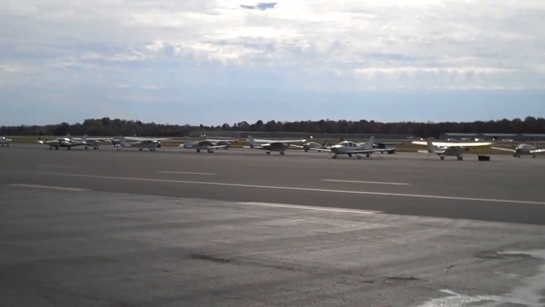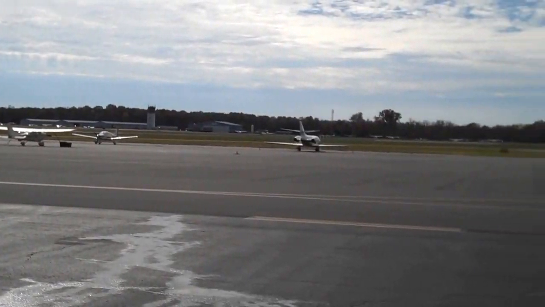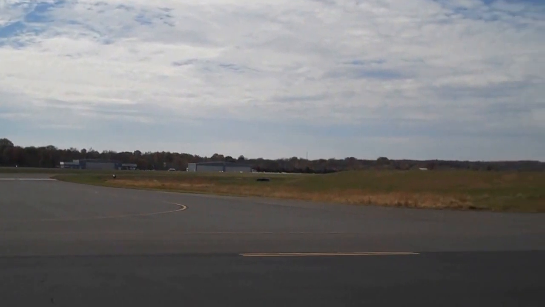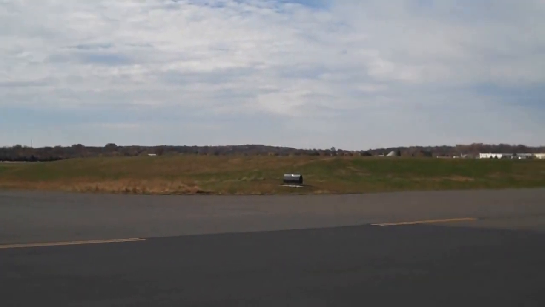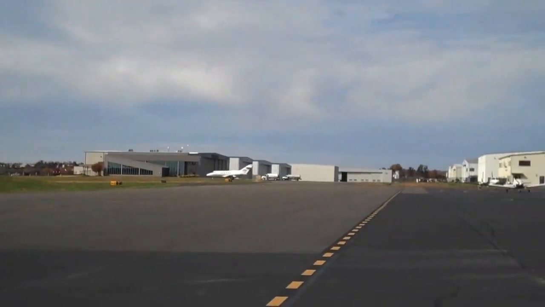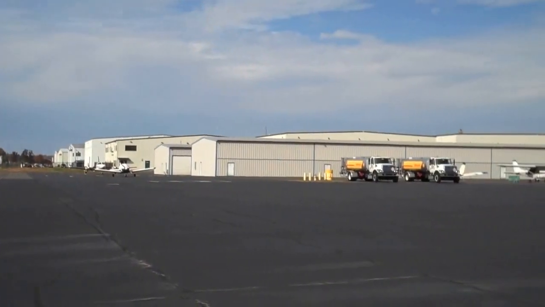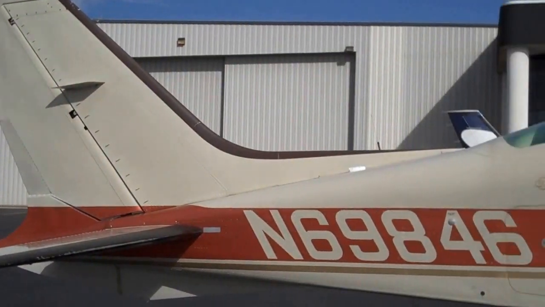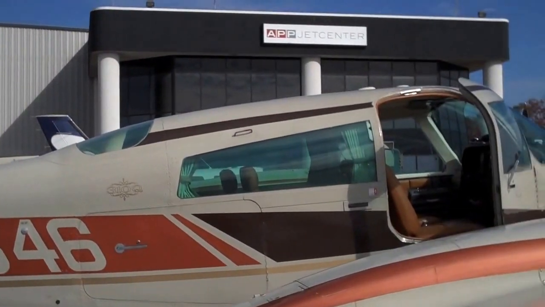If you are going to fly into the DC metro area, my recommendation is to use either Manassas or Leesburg, JYO, or here at Manassas, which is Hotel Echo Foxtrot. If you do come to Manassas, I highly recommend that you use APP Jet Center.